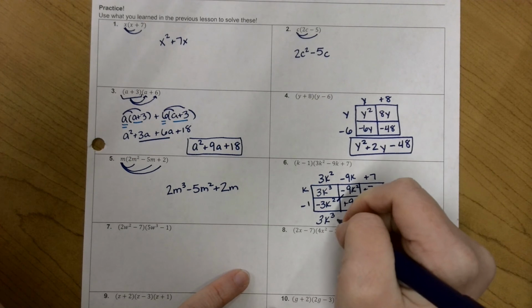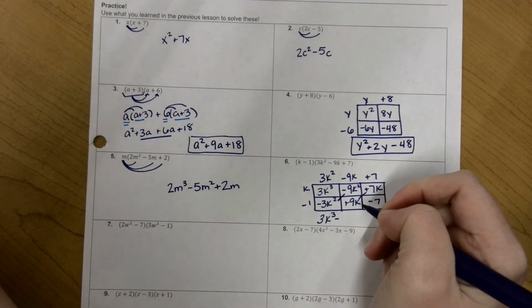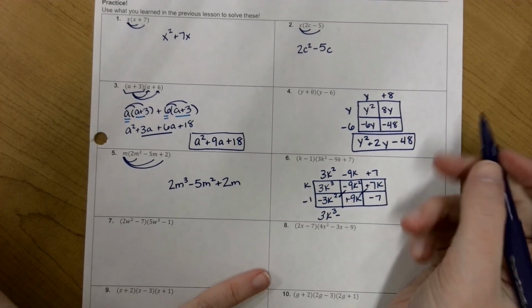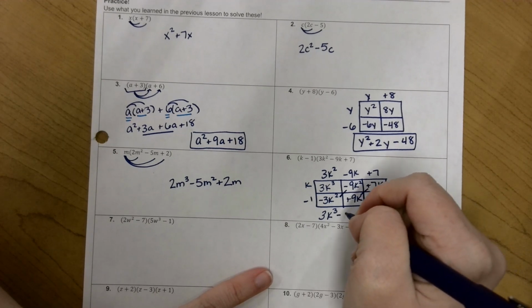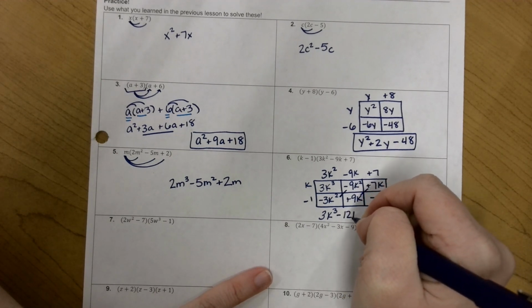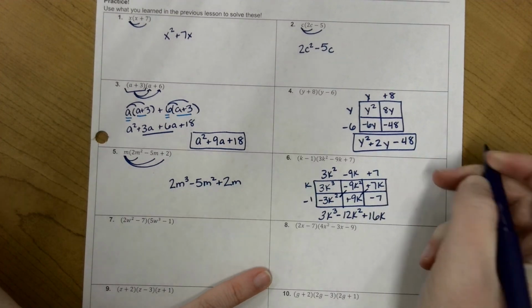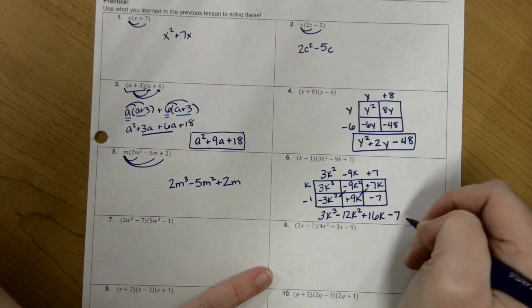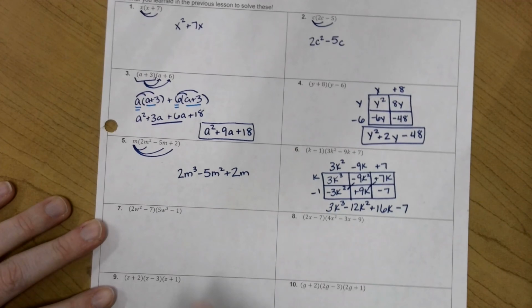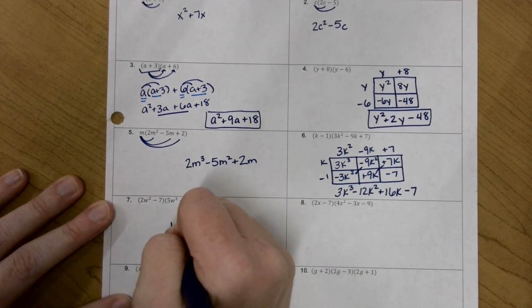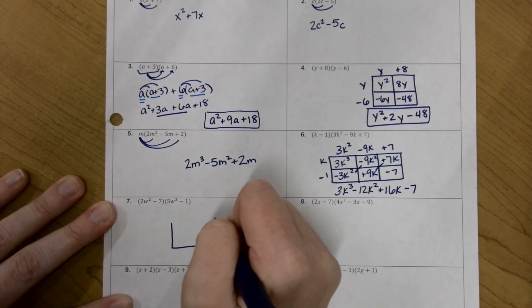Doesn't work 100% of the time. And I'll actually do 7 in box form so you can see that. Let's see, this is negative 12k squared plus 16k minus 7. All right, so we'll do 7 in box form too, just so you can see that.